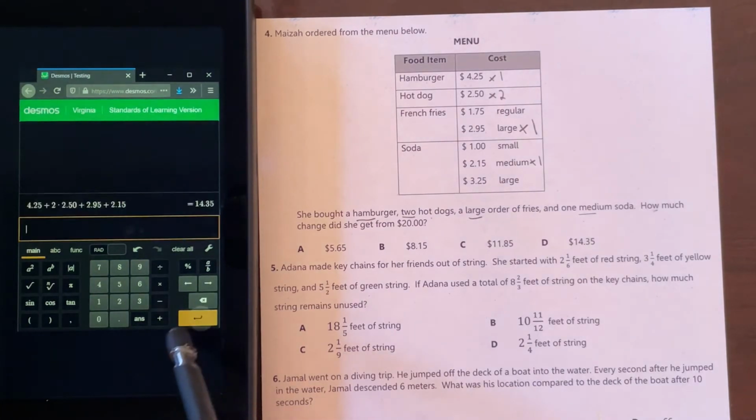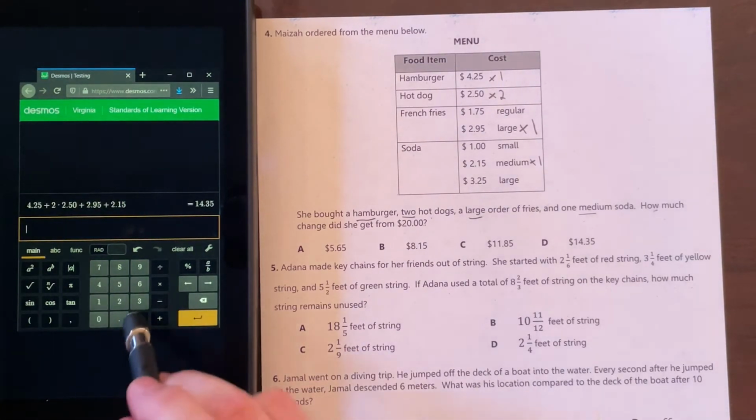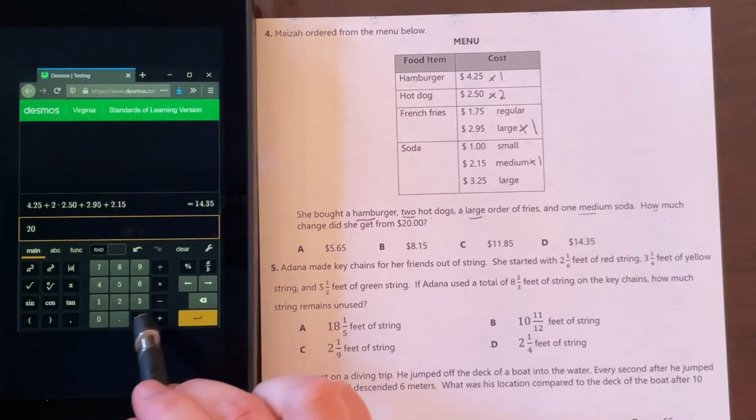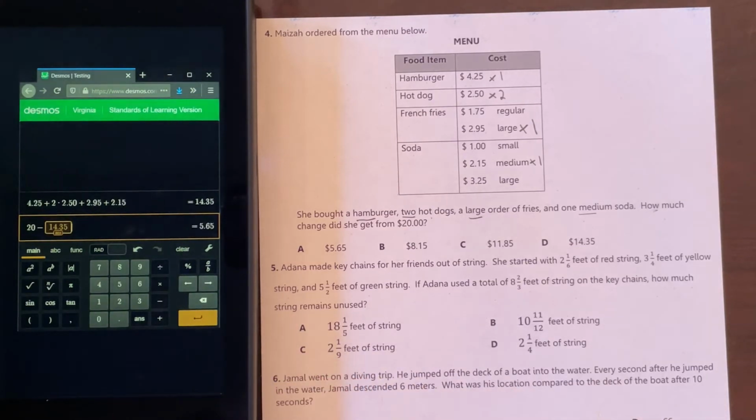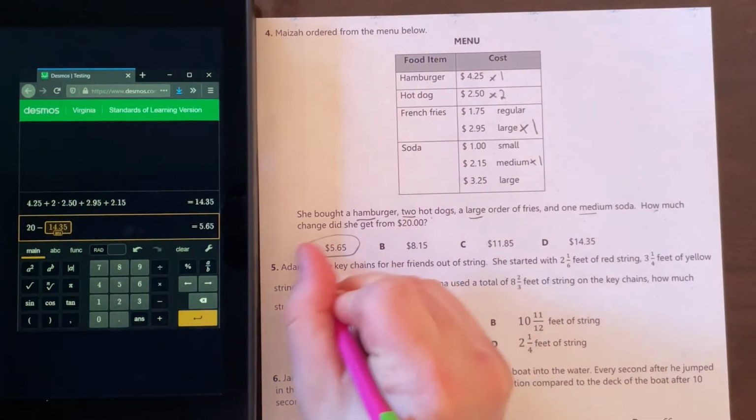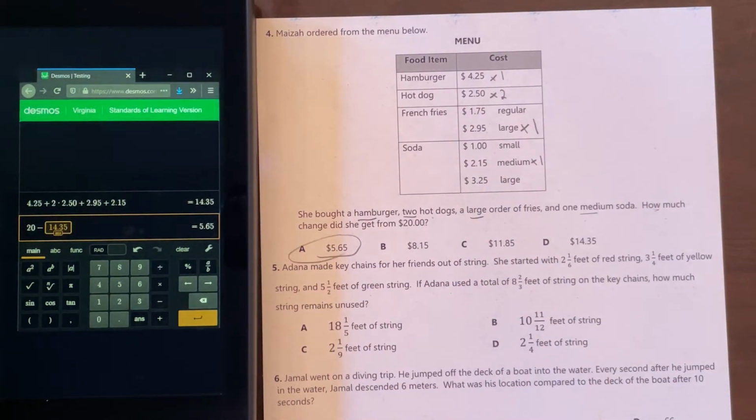So what we need to do now is we can start a new line, hit that enter button, and we can say, all right, I want to take 20 minus my answer, because it's asking about how much change is left. And so the amount of change remaining would be that $5.65.